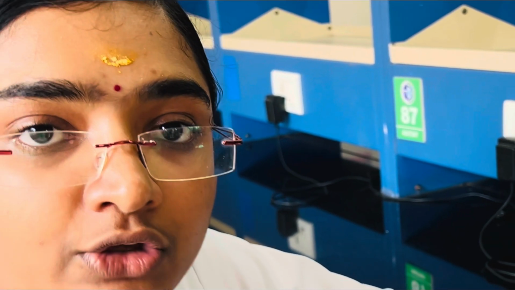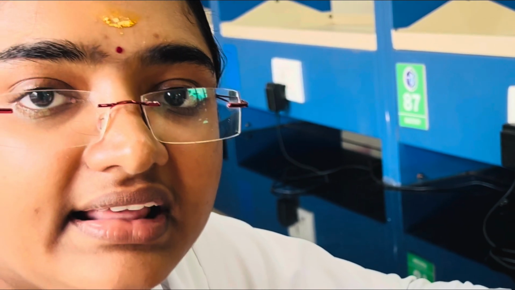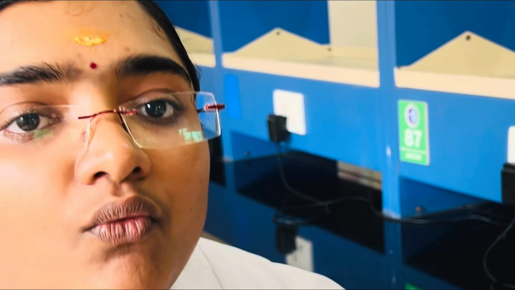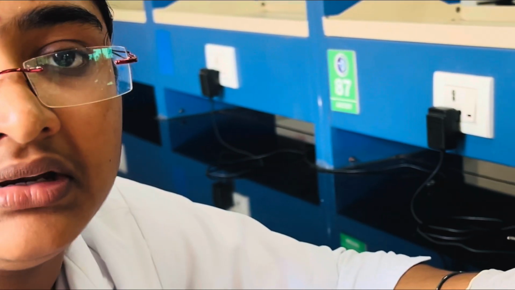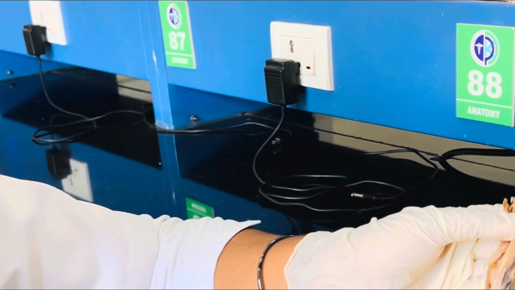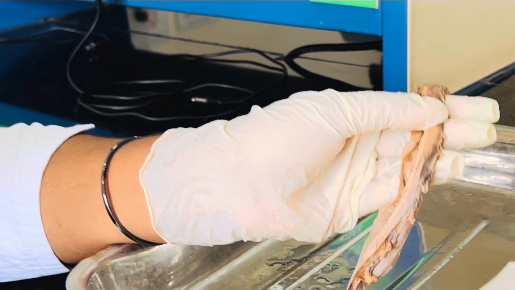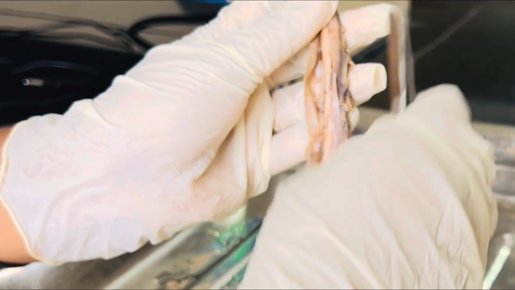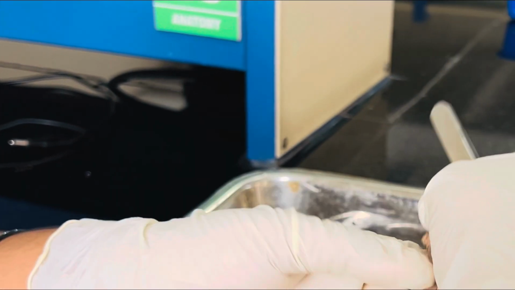Then the four important external features of the spinal cord, which are they? The cauda equina, the fissures and sulci, the attachment of spinal nerves, and the enlargement. How is the cauda equina forming? We all know the spinal cord is shorter than the vertebral column, so the spinal nerves have to emerge out through their respective intervertebral foramen.